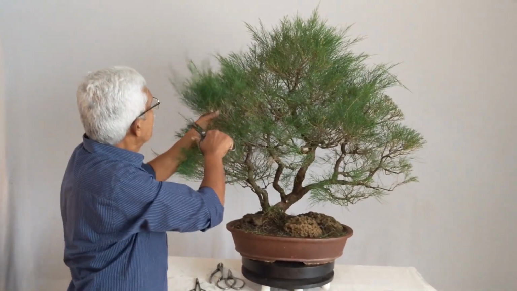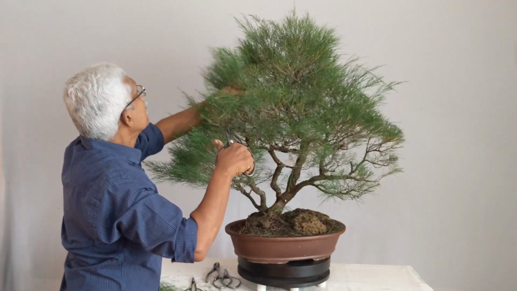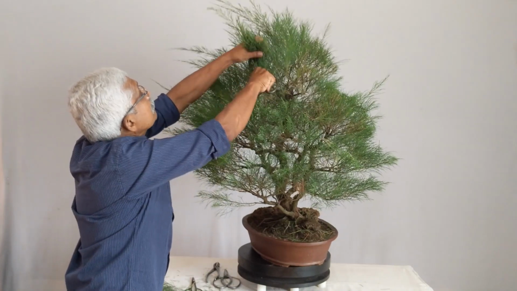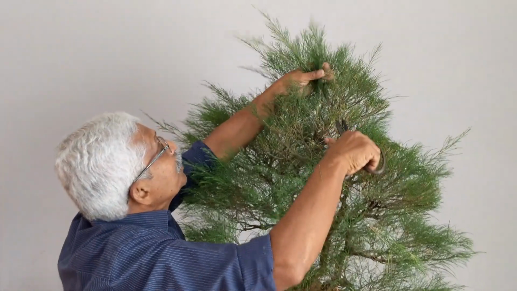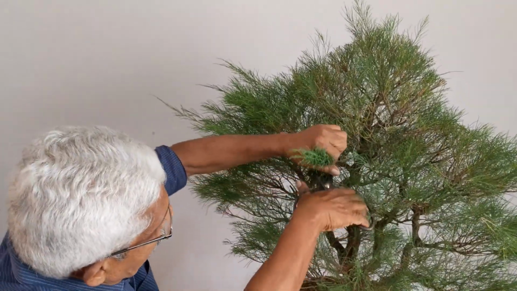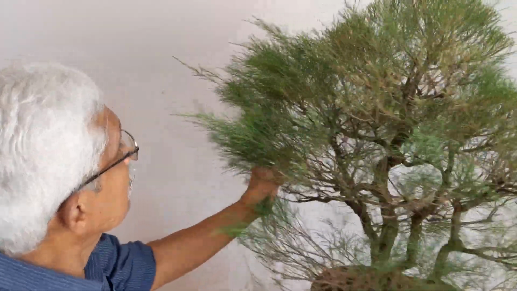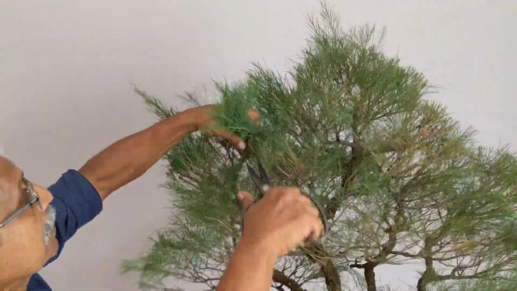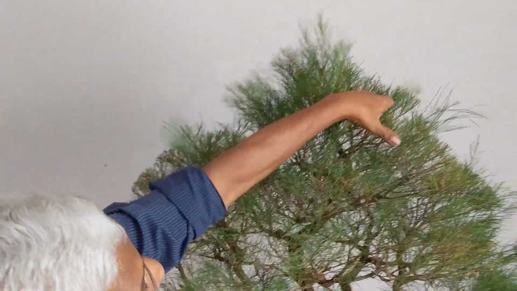Slightly overgrown, because of the present situation I am unable to prune it earlier, so it has slightly grown taller. This is the pruning. Then you have to go for the fine pruning.